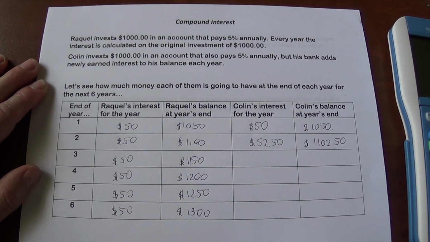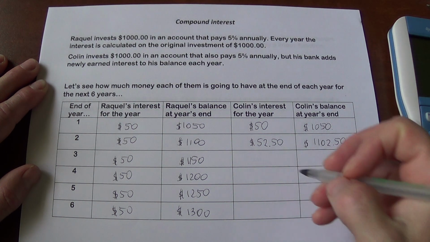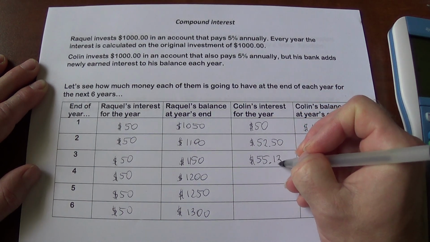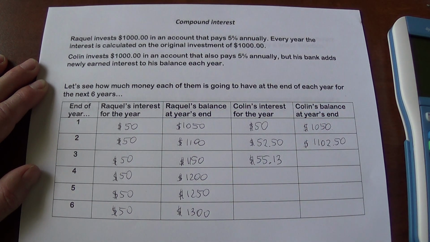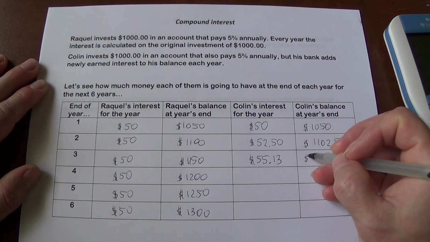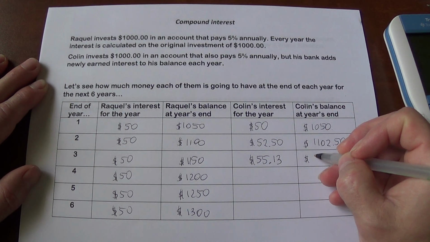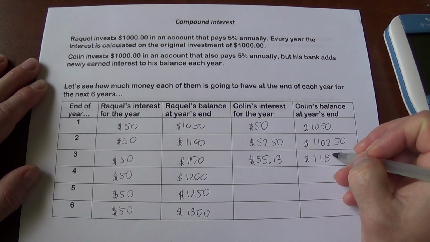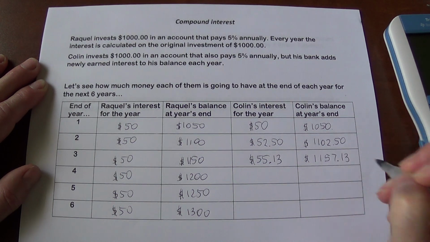So now we're going to find 5% of that number. We're going to take 1102.50 multiplied by 0.05. That's going to give us 55.125, so $55.13. And if we add this number and this number, that's going to give us $1,157.13.